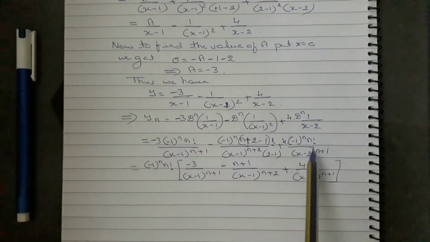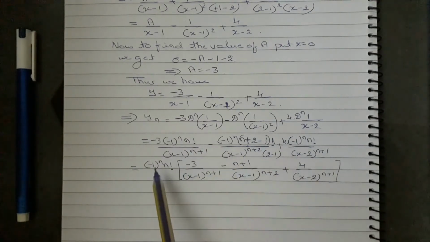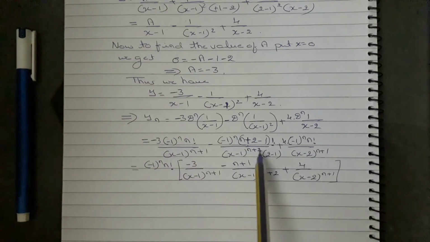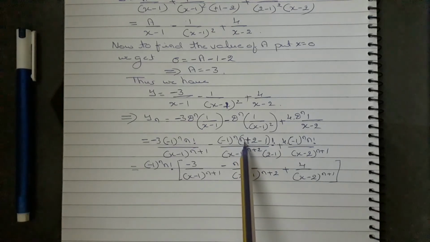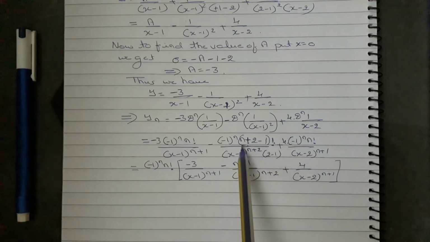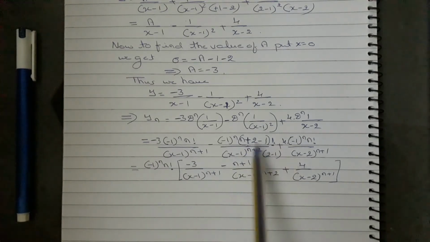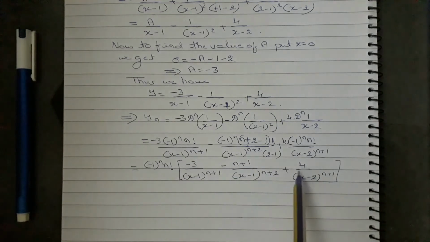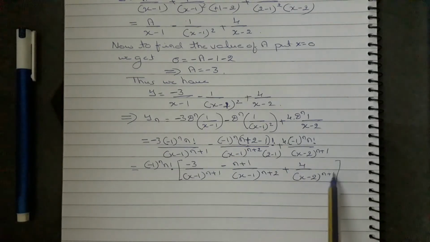So from all these terms we can take n factorial outside: minus 1 raised to n into n factorial, remaining is minus 3 divided by (x minus 1) raised to n plus 1. And for this one, n plus 2 minus 1 means we are getting n plus 1 factorial, which can be written as n plus 1 into n factorial, but taking n factorial outside, remaining is n plus 1 divided by (x minus 1) raised to n plus 2, and this is 4 divided by (x minus 2) raised to n plus 1.